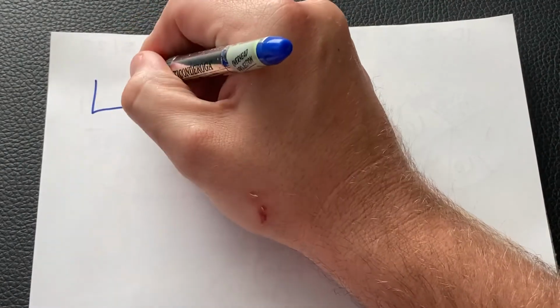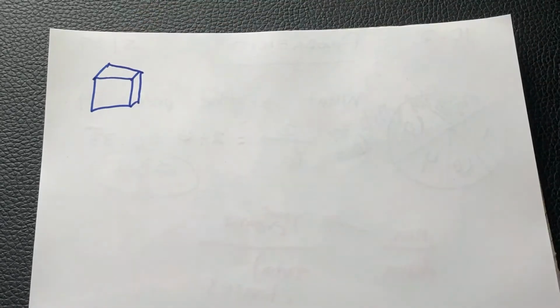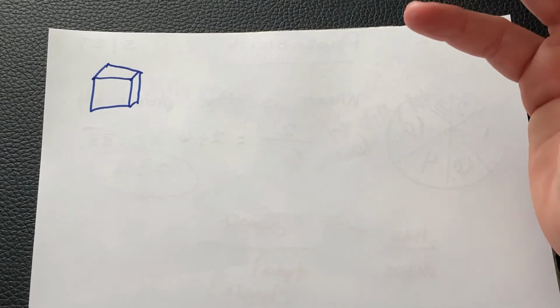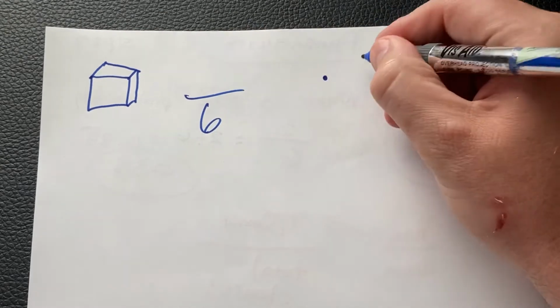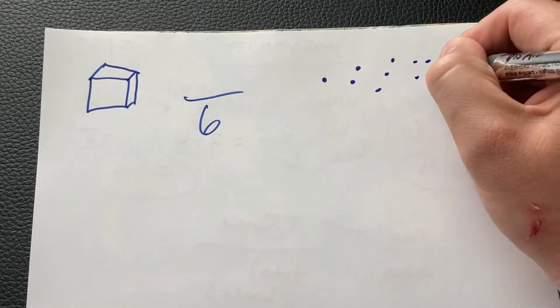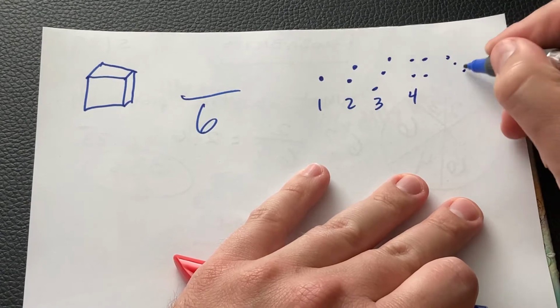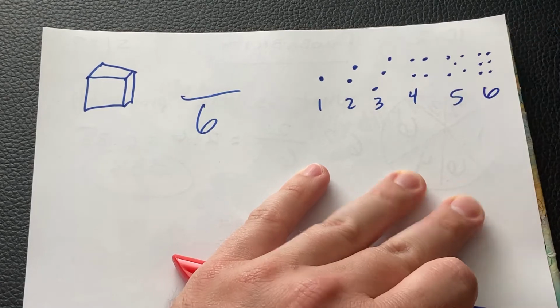So let's do another one. This will probably be our last one. Say there's a dice. Okay, how many sides are on a dice? That would be your bottom denominator. 6. So one side, it would be like this. There's a 1, there's a 2, there's a 3, there's a 4. I think the 5 looks like this, if I remember. Okay, those are your chances.